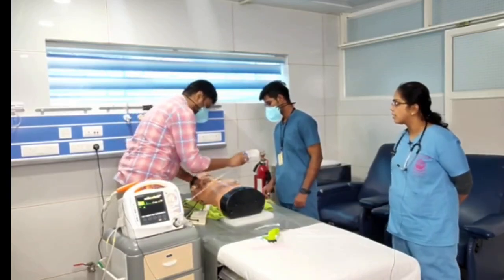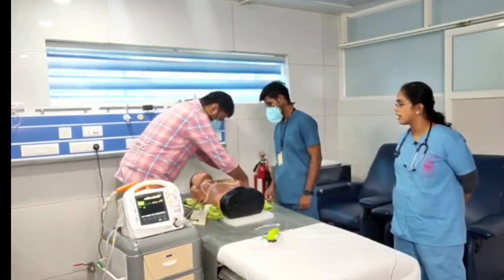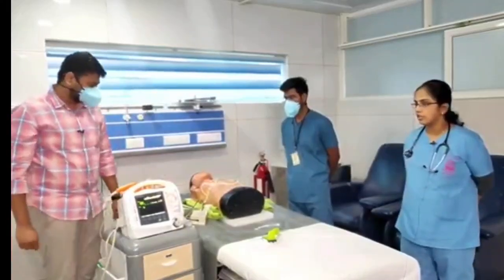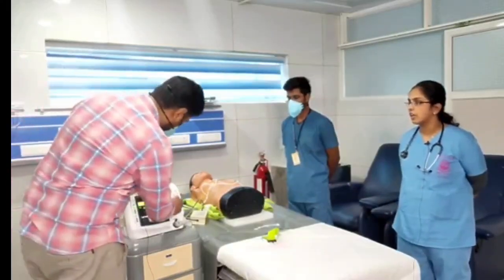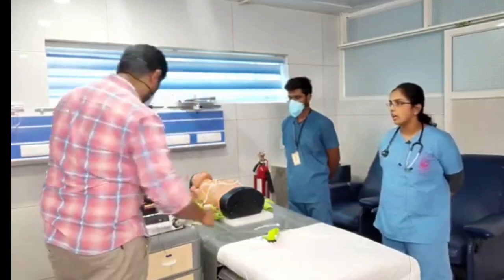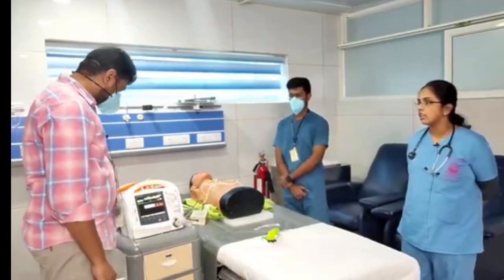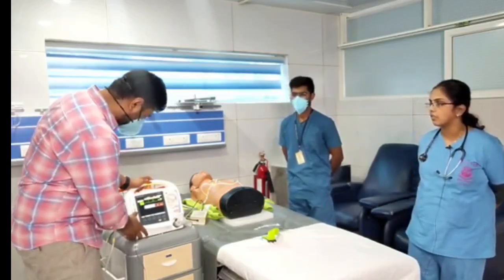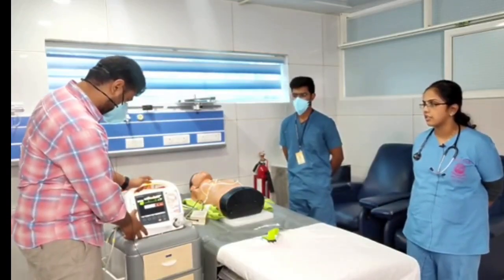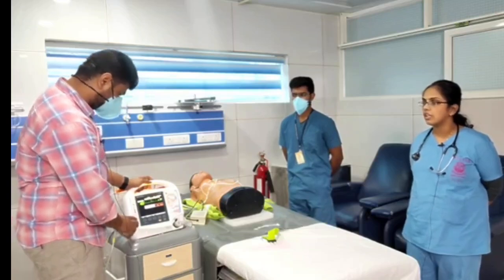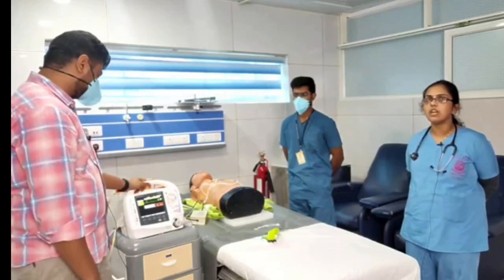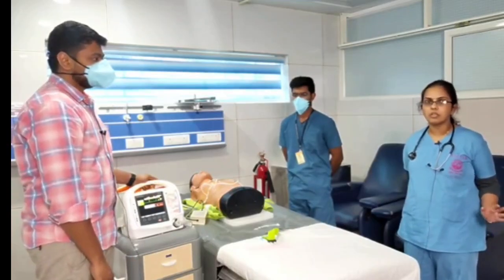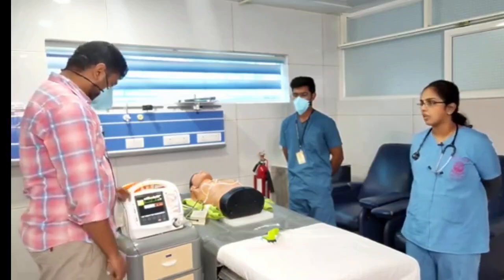2 pacing pads have to be attached, one below the right clavicle and one at the apex, and we have to change the defibrillator mode to pacing mode. We have to select the rate at which we require the pacing, and the milliamperes of current should also be set. Before this, we have to get the consent. The patient is conscious, so we will have to give adequate sedation, and we have to have the crash cart and emergency intubation drugs all set ready.